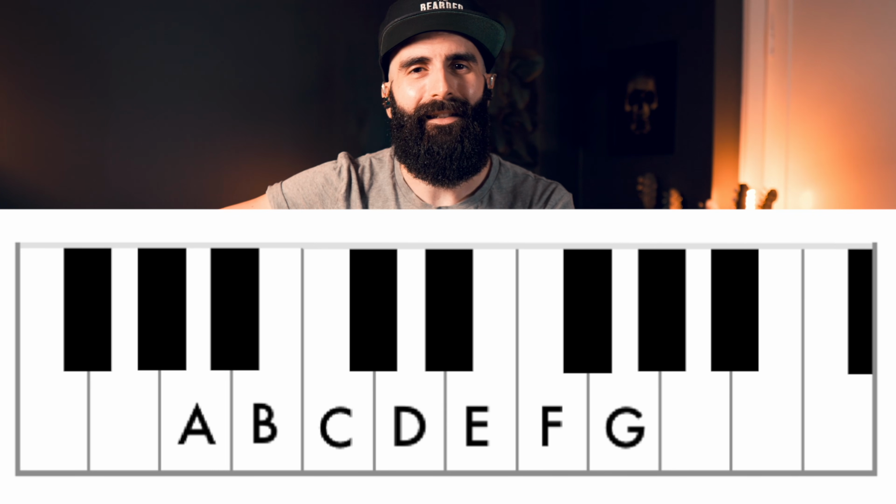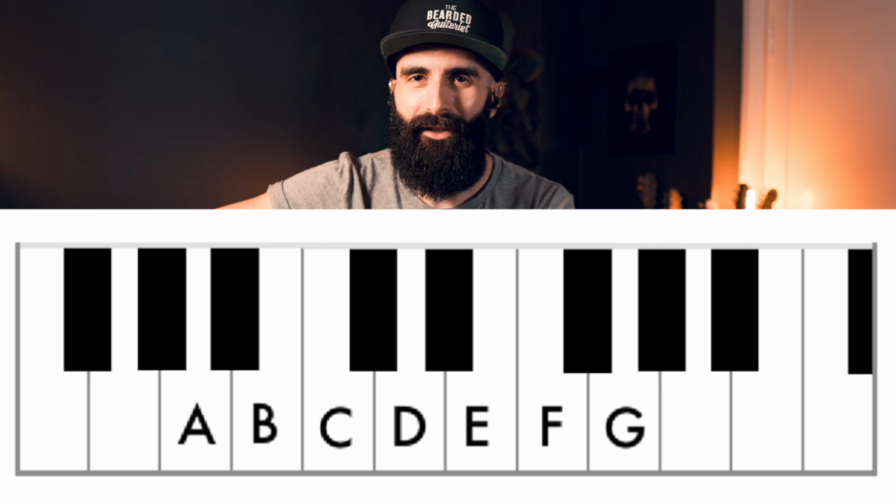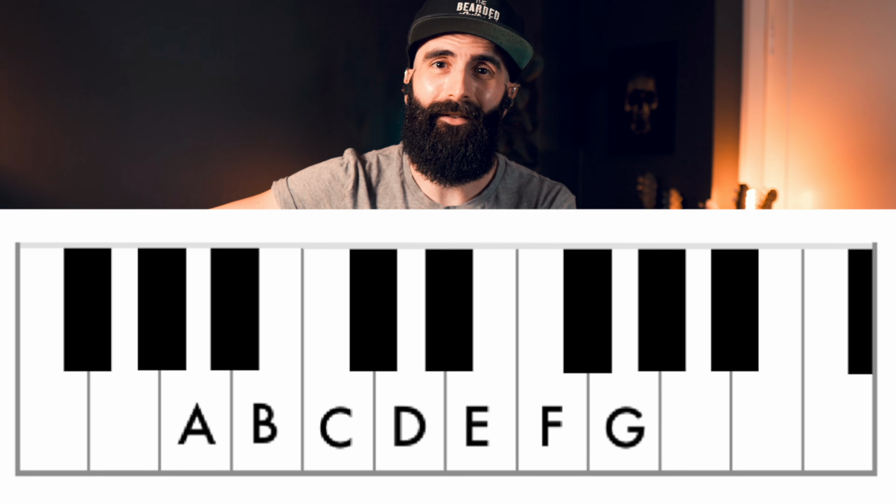Next is obviously going to be the music alphabet, so understanding which letters and how many letters we actually use in music. And we use only 7 letters: A, B, C, D, E, F, G. So essentially the first 7 letters of the alphabet. Together with them, we also use accidentals, so essentially the sharps and the flats that you may have seen next to one of these letters.